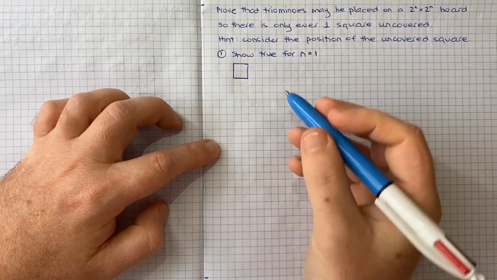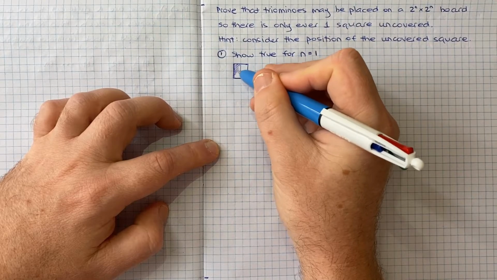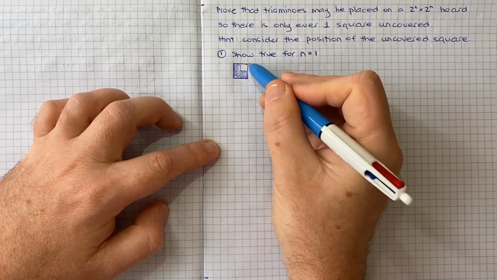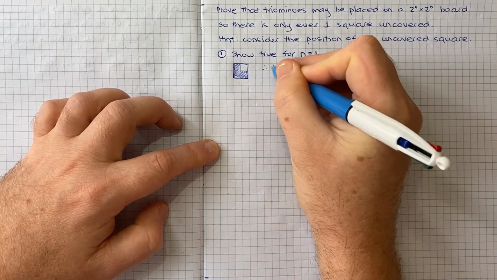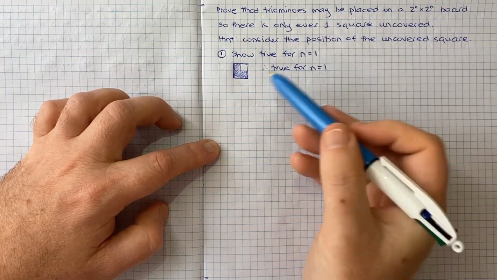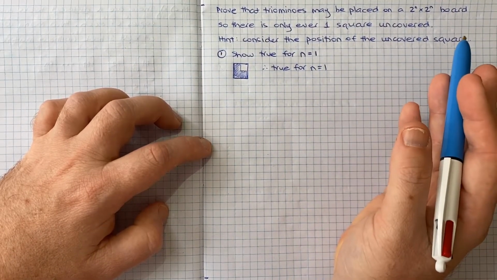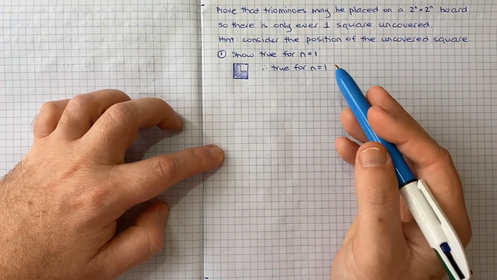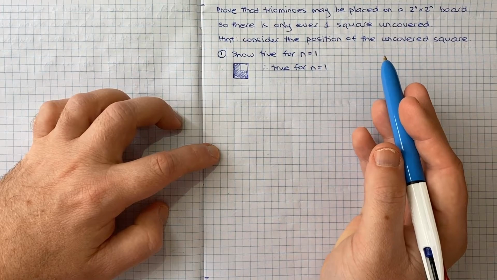And if I want to shade in a triomino, I could pick this arrangement, and if I shade that in, we can see that there's only one square left uncovered. So we can say that this is true for n is equal to 1, and I think that that diagram is all you need. I don't think you need anything more than that to satisfy whoever's marking you that you know why it's true for n is equal to 1.